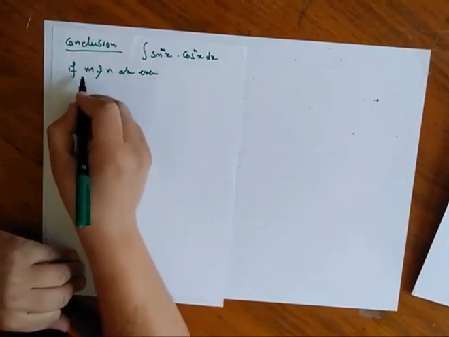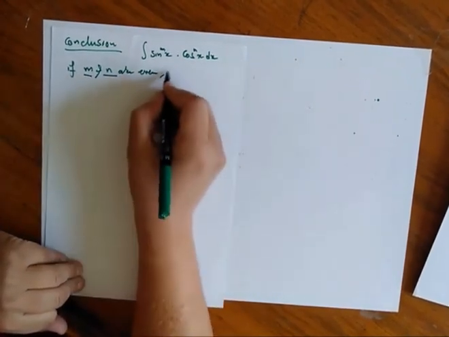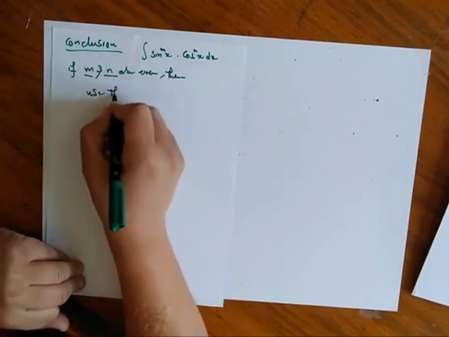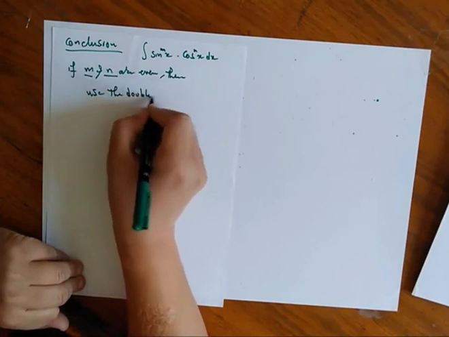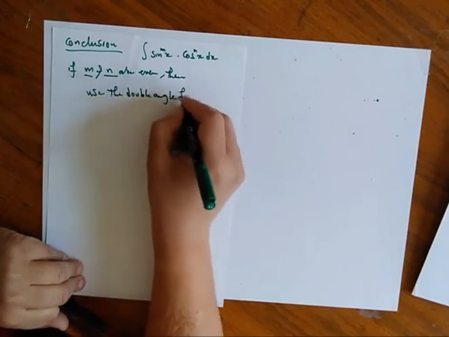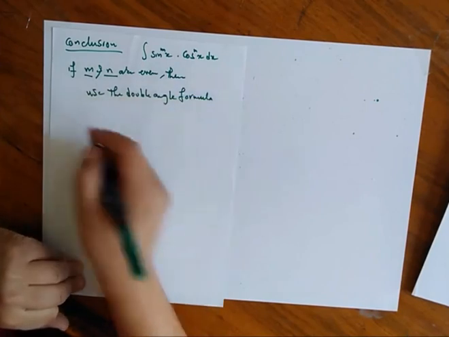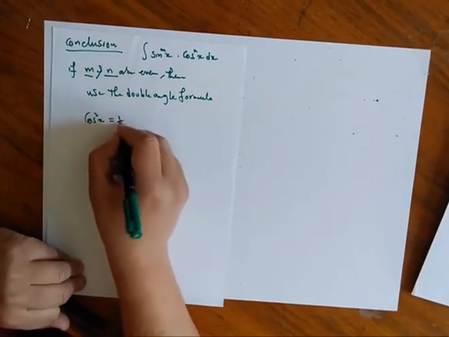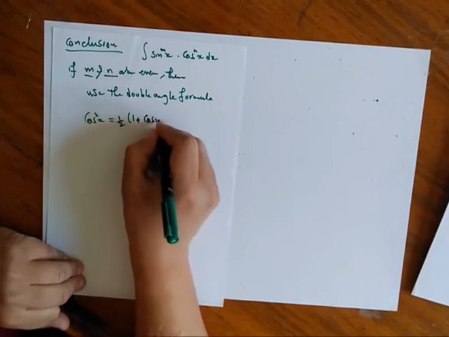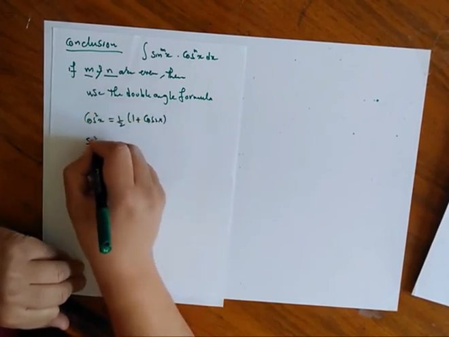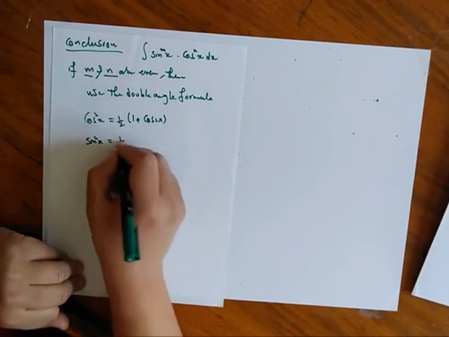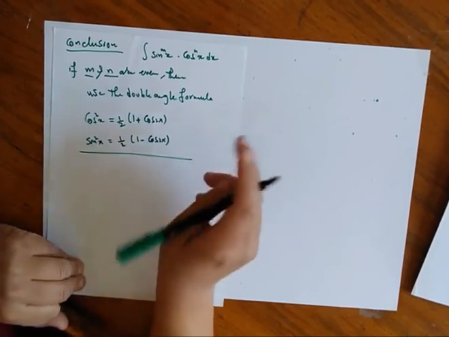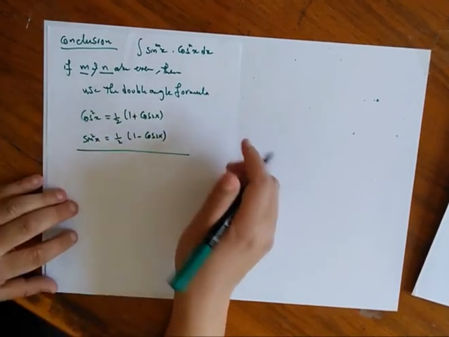If m and n are even, then you have to use the double angle formula, which is cosine square x equals half times 1 plus cosine 2x, and sine square x equals half times 1 minus cosine 2x. Okay, so this is our conclusion here.